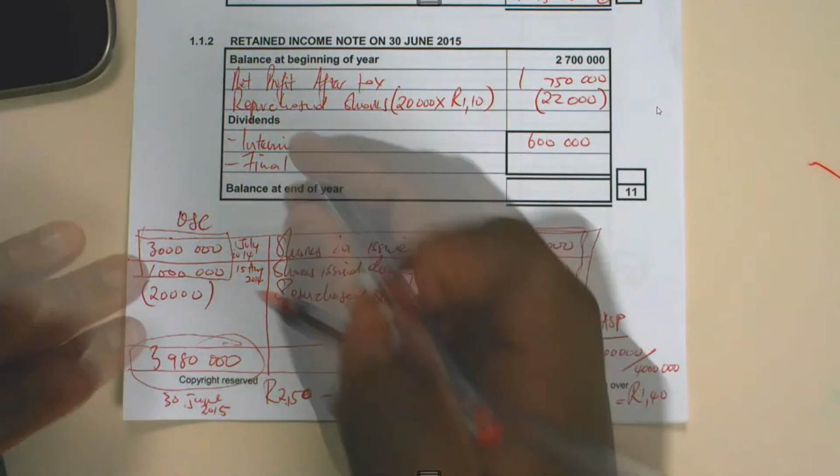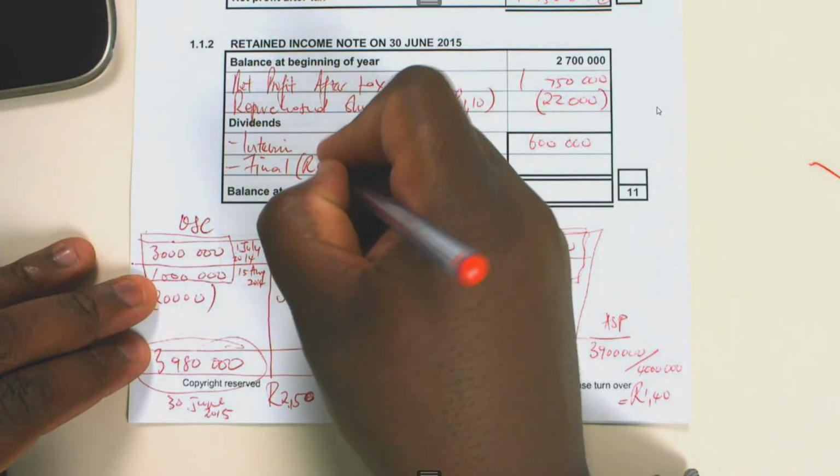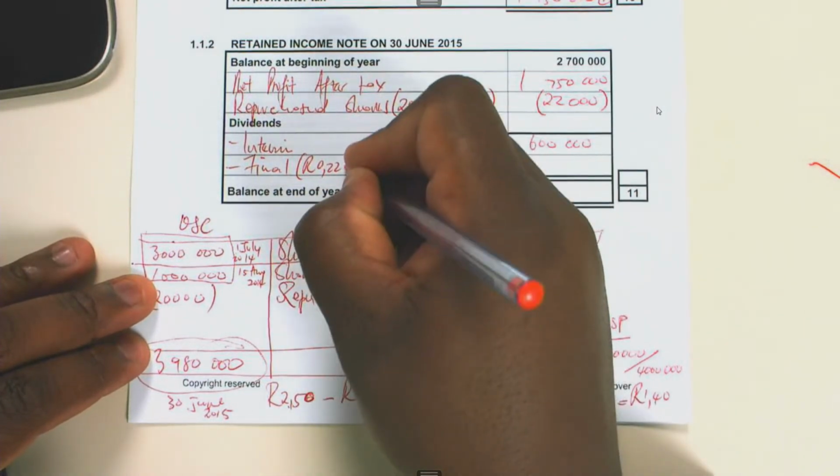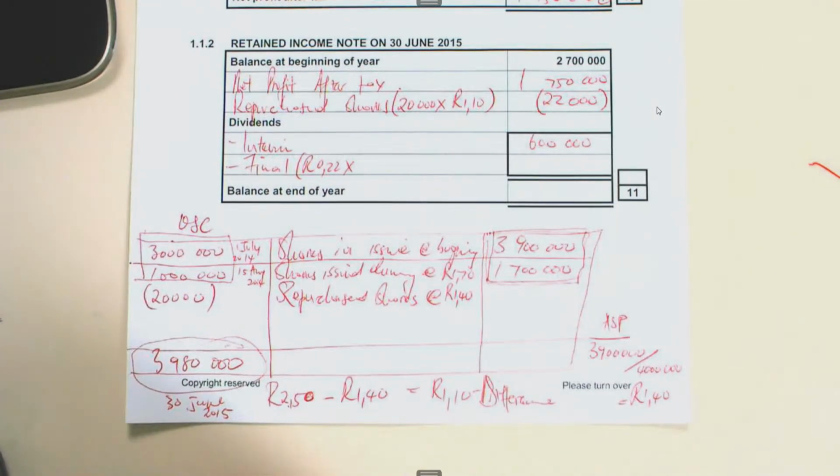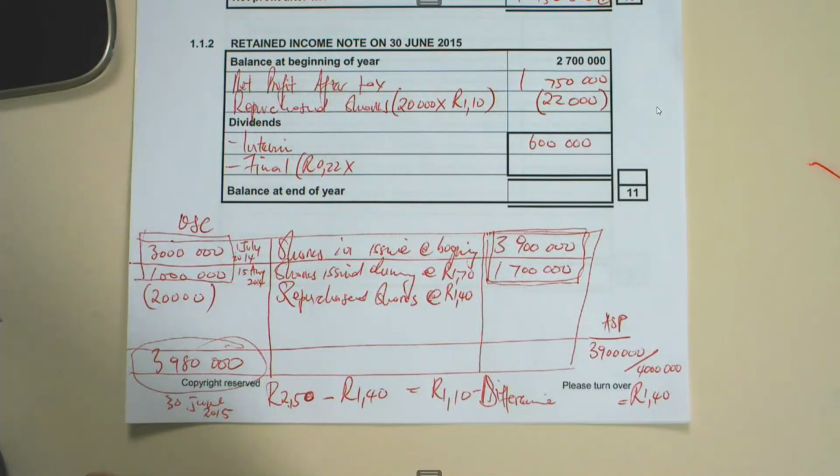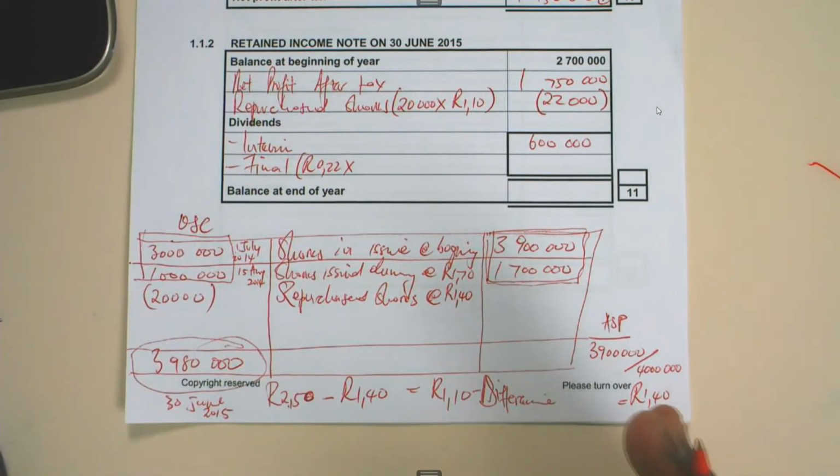Remember, the 22 cents is a final dividend declared on the shares that are in issue at the end of the year. And then they said to us, shares repurchased do not qualify for the final dividend.